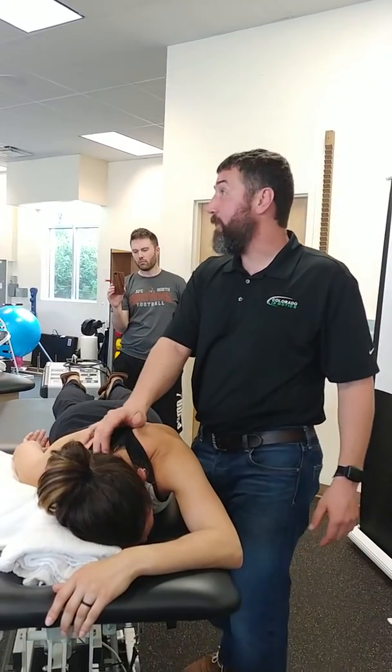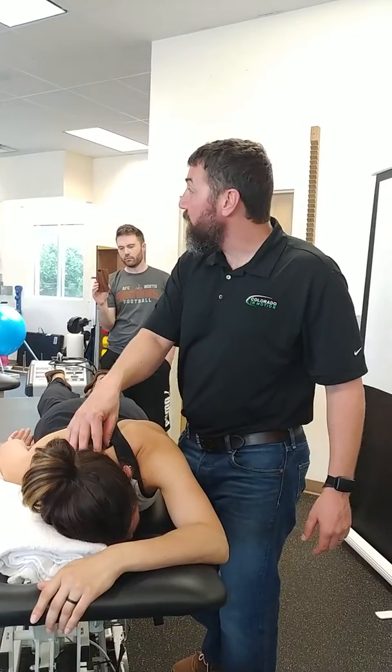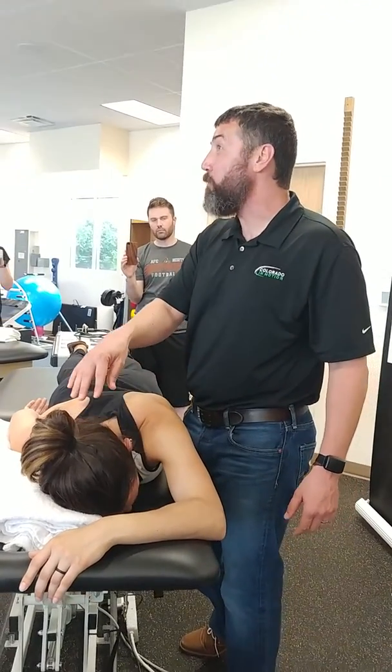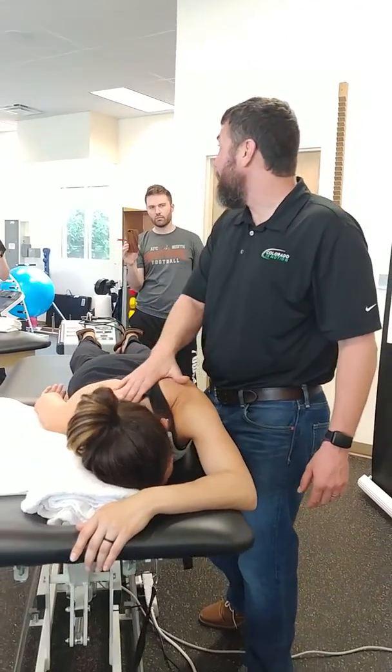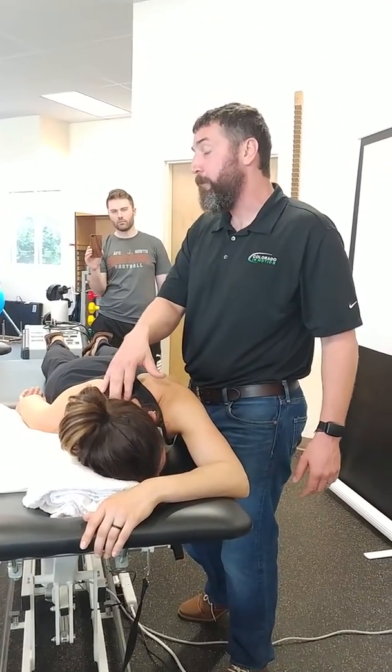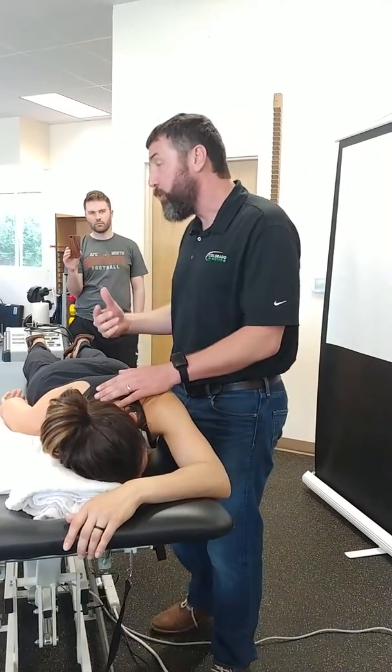Prone cervicothoracic junction. I use this when people have neck pain. Human beings who have neck pain that are willing to be in this position, this is a go-to technique. Upper thoracic thrust, also extremely valuable.